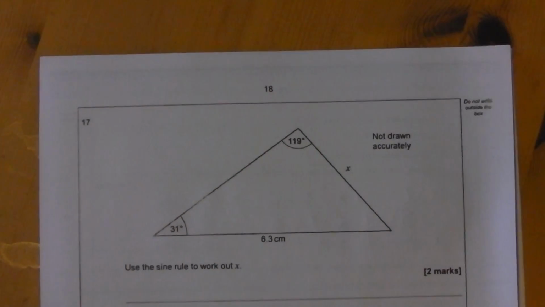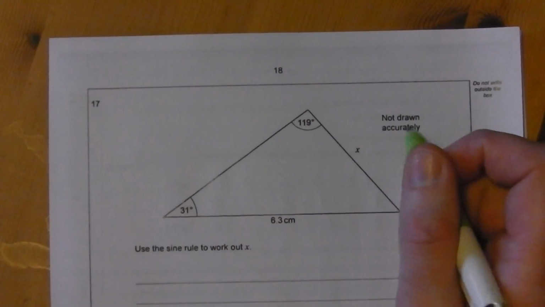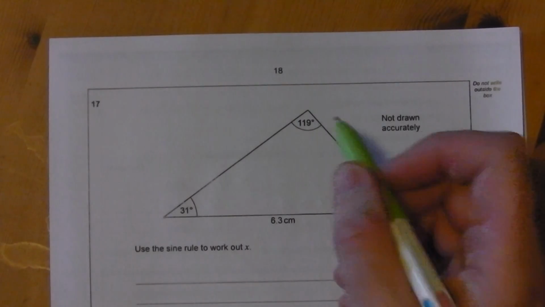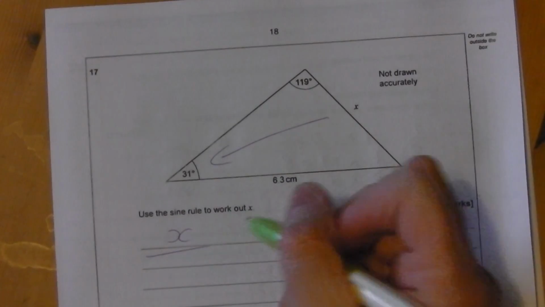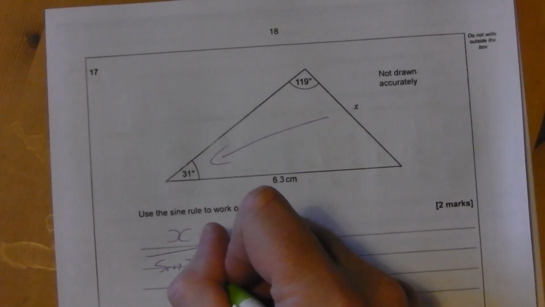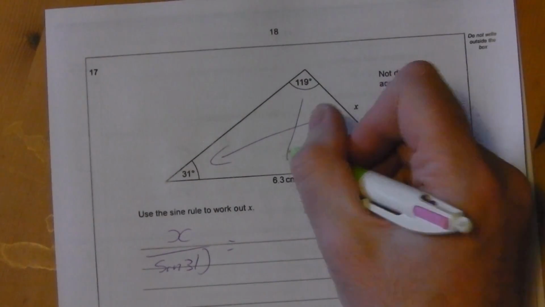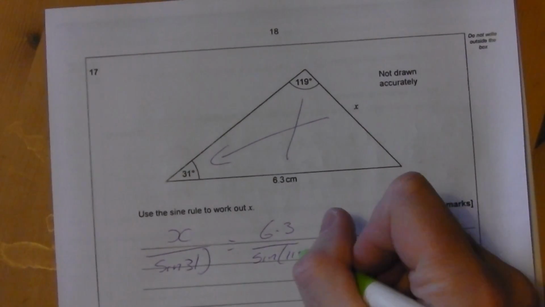Now, 17 is trigonometry. And not very nice either. So when we're looking at these, we deal with the opposites. So what we can say is, if we look at the opposites first, we've got x over the sine of 31 is equal to, and we go the other direction, 6.3 over the sine of 119.